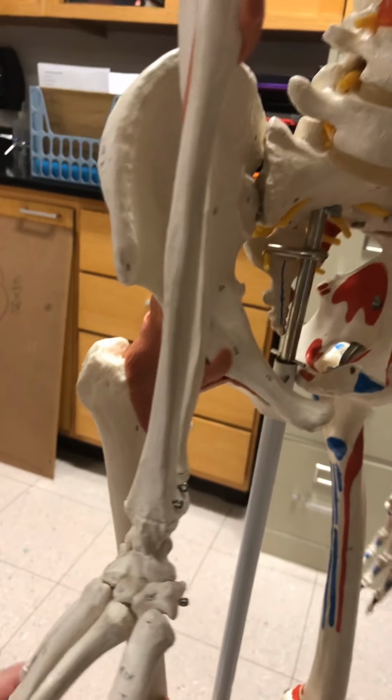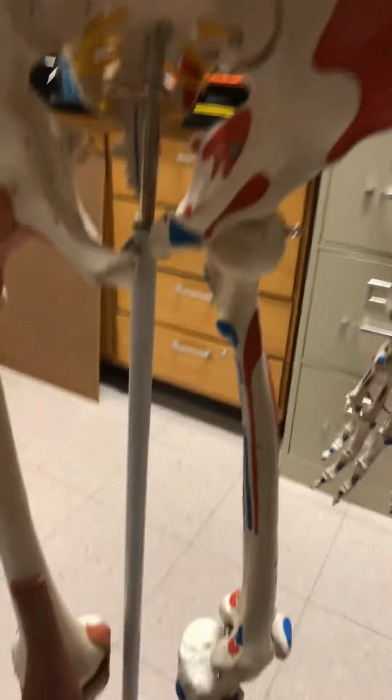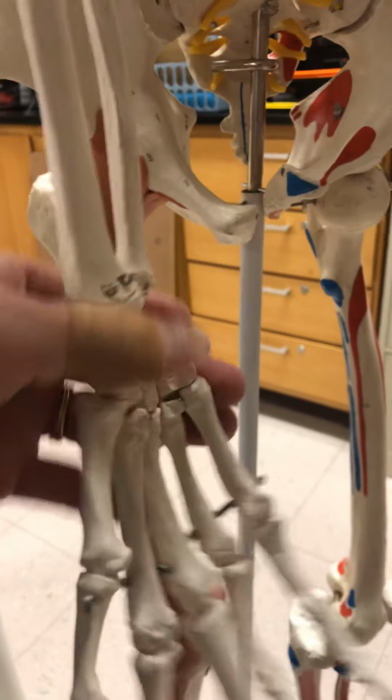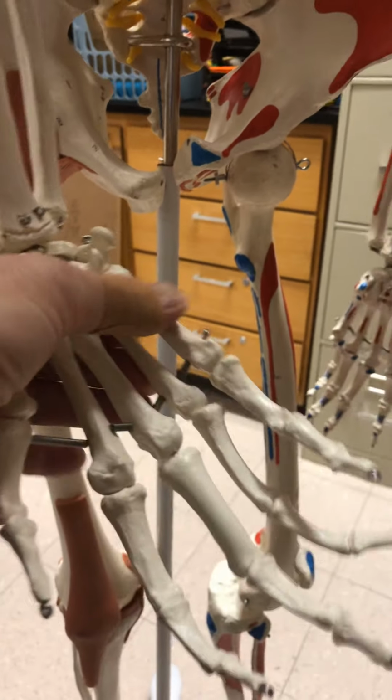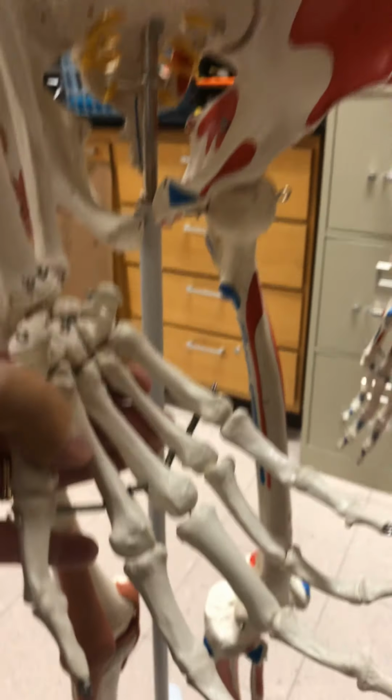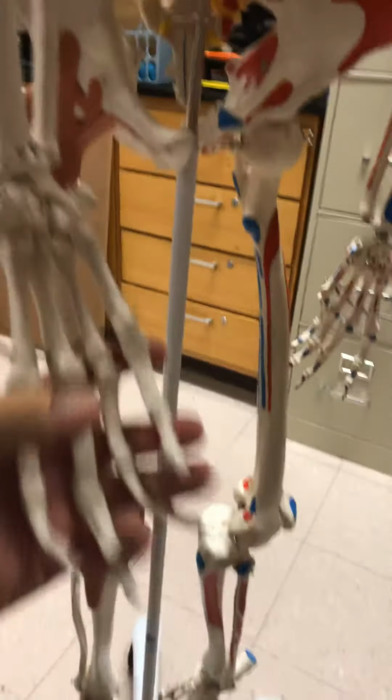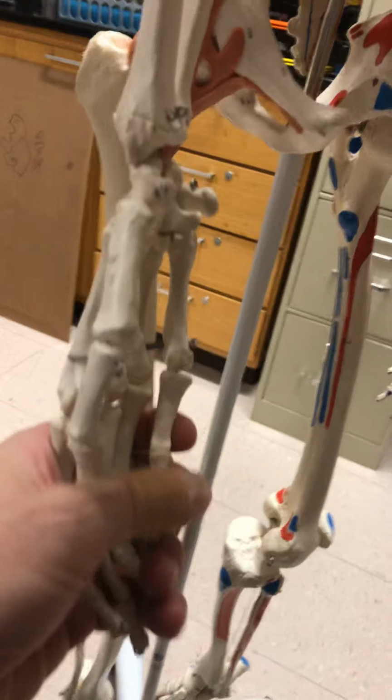Okay. Then you have your carpals, which are your hand bones. Right here. These are your metacarpals. There's 5 of them. They make up your palm of your hand. And then you have your hand phalanges.